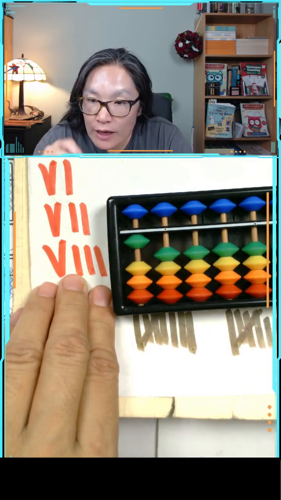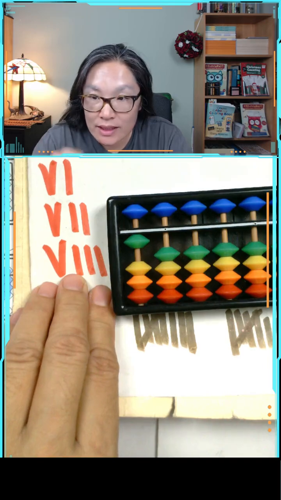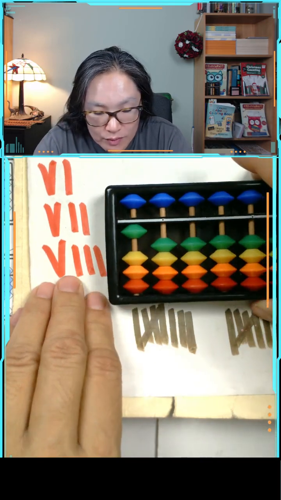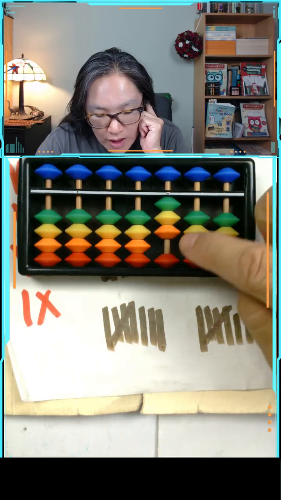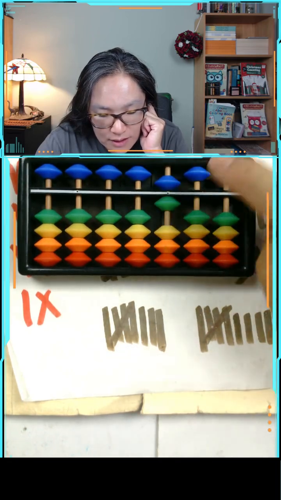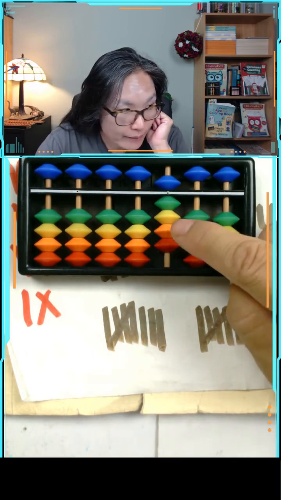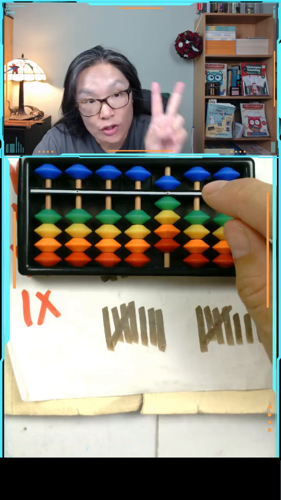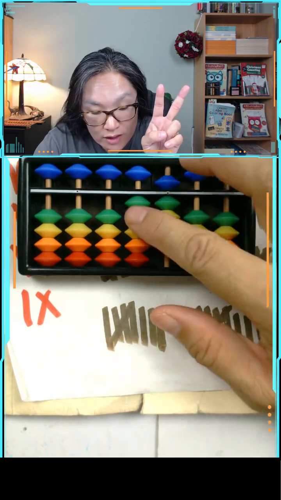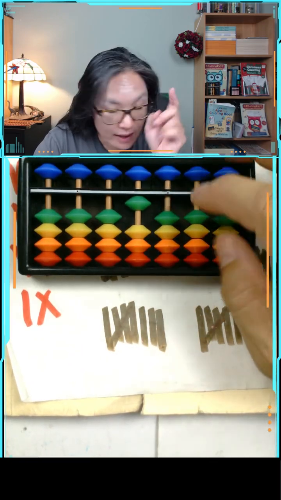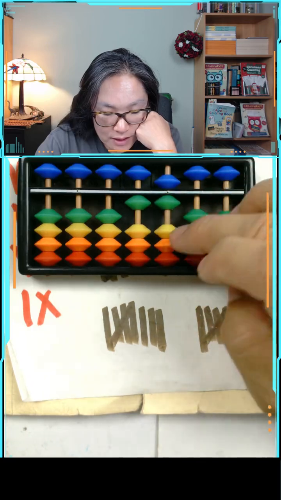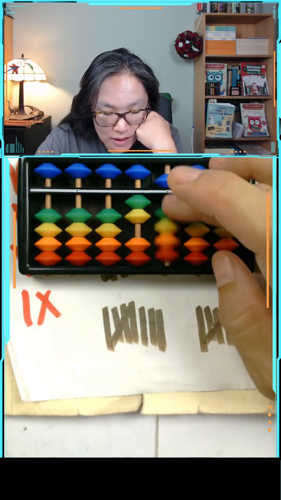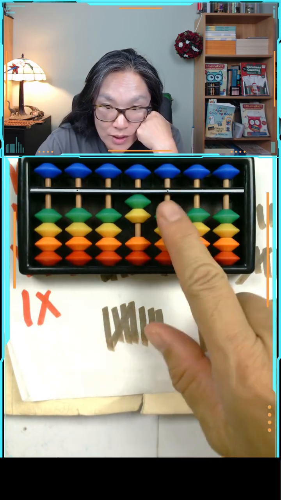So every number, if you notice, is represented on the columns. We only go up to 10 numbers: 0, 1, 2, 3, 4, 5, 6, 7, 8, 9. And when we get to 10, it's actually a 2-digit number. You start over. It's a 1 and a 0. So then you count again: 11, 12, 13, 14, 15, 16, 17, 18, 19, 20. 20 is a 2 and a 0.